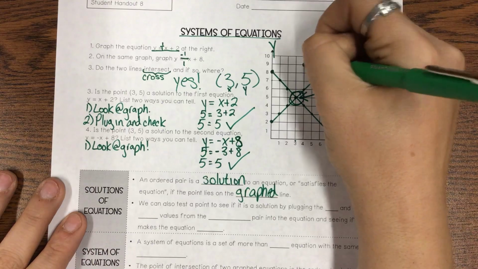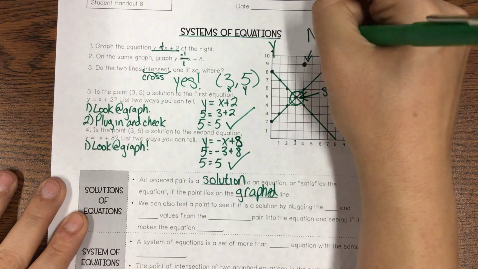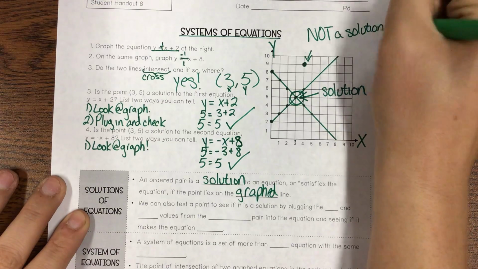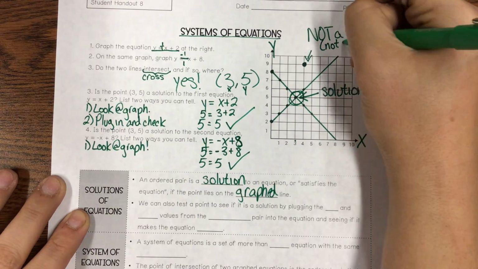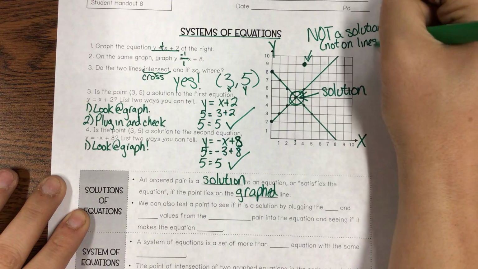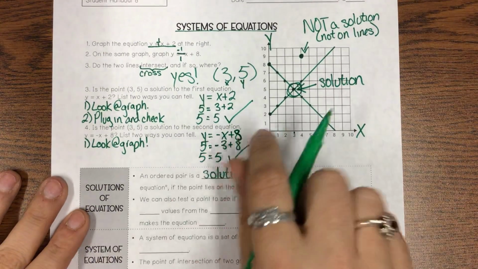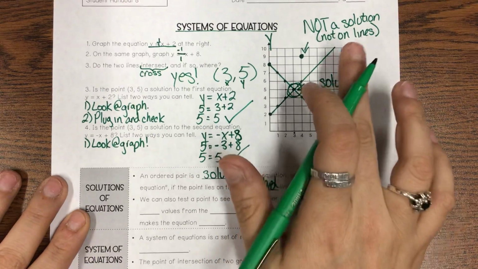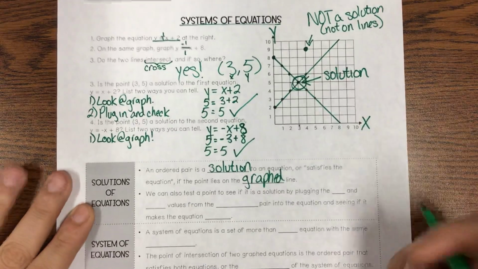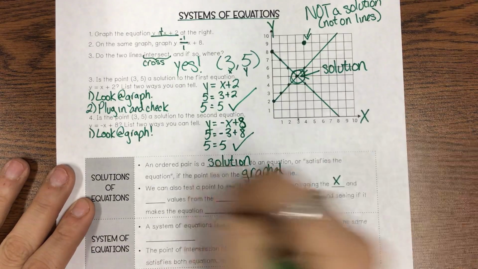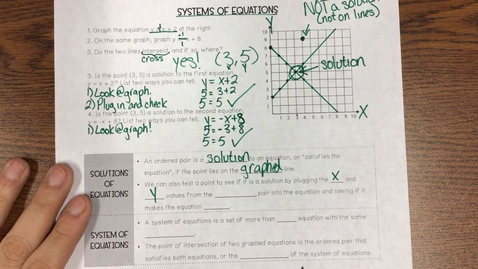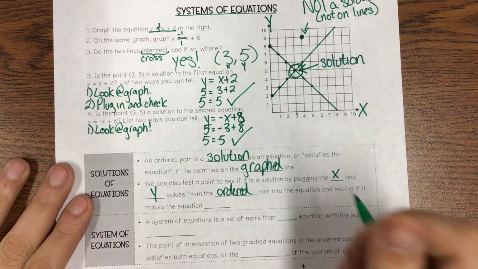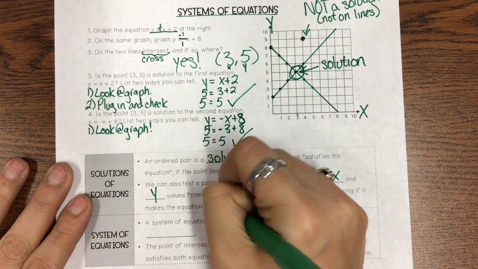If they gave me a point like right here, this would be not a solution because it's not on my graphed lines. It's completely off. So I'm looking for the point on the lines where they cross.